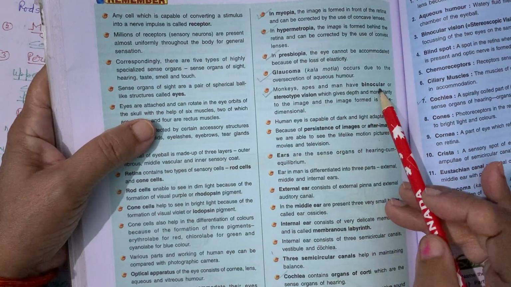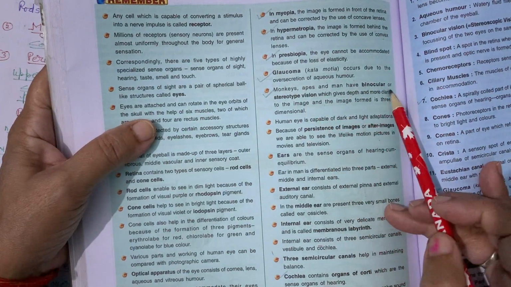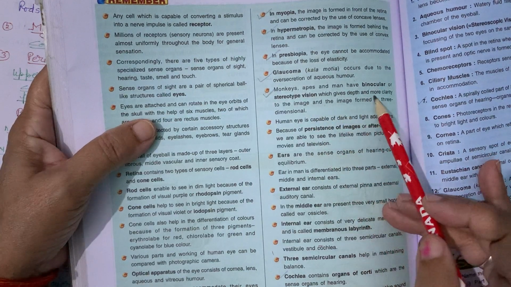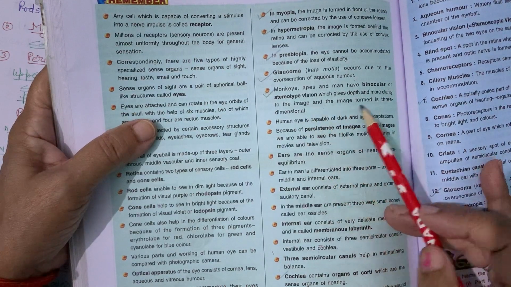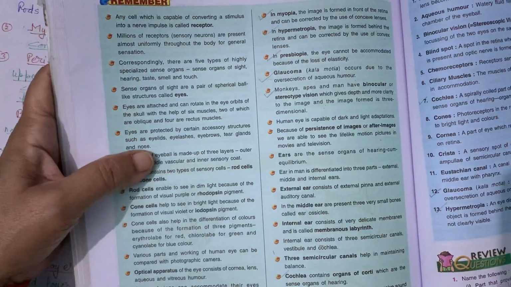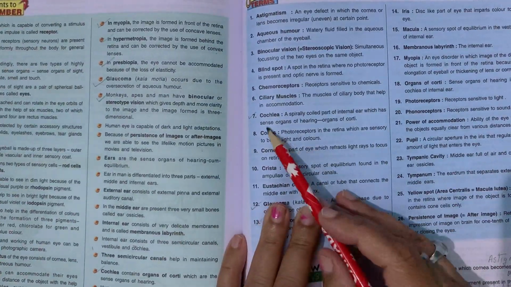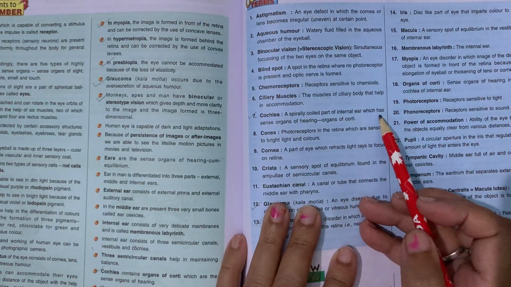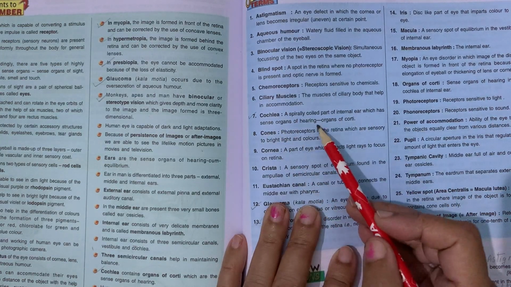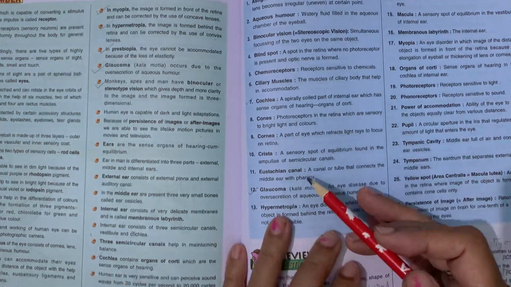Stereoscopic vision or binocular vision: monkeys, apes and man have stereoscopic vision, which gives depth and more clarity to the image, and the image is formed as three-dimensional. Cochlea, a spirally coiled part of the internal ear which has the sense organ of hearing, that is the organ of Corti.